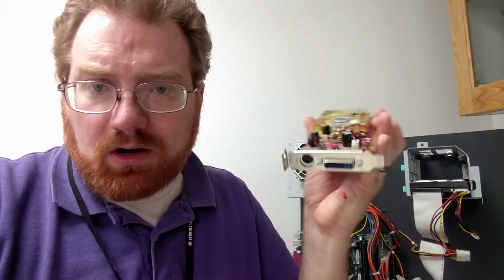Now occasionally you might get some extra parts that not all computers have. For example, this is a dedicated video card. It's the output to go to a monitor. Not necessarily all computers will have a video card like that. In fact, not all computers will output video.